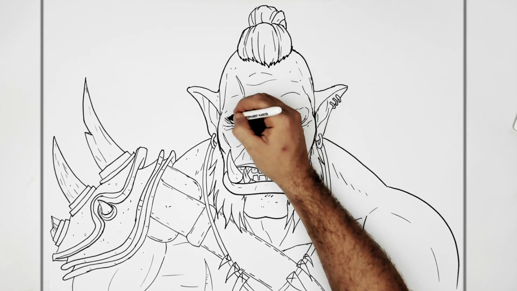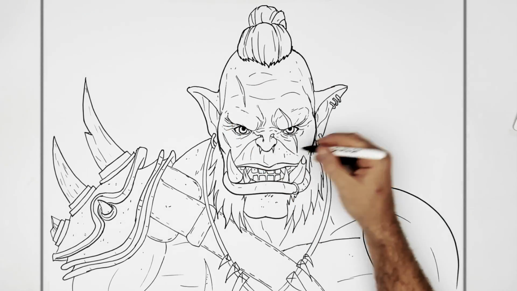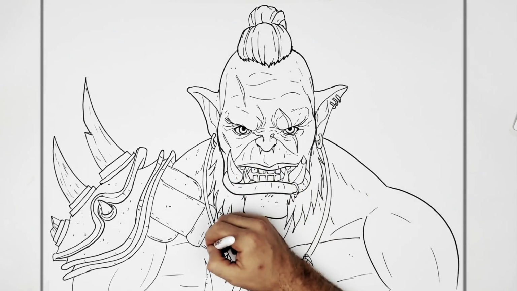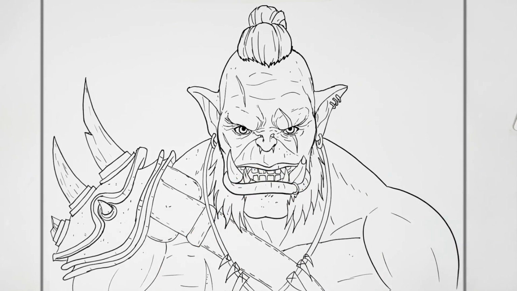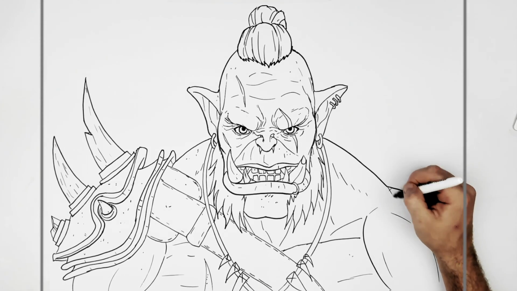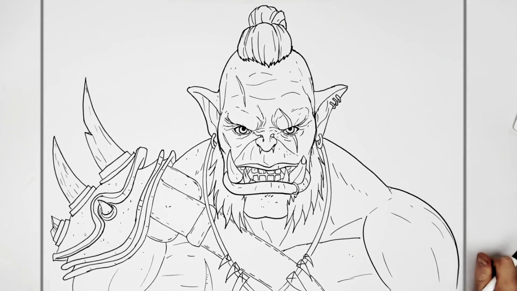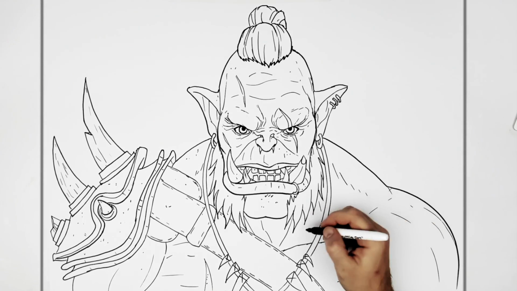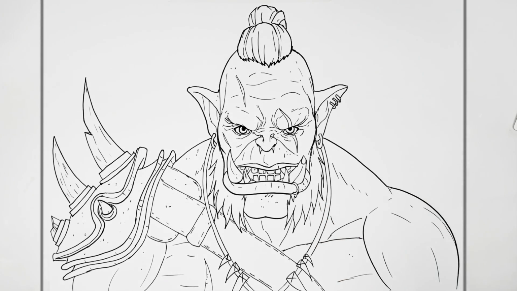Piercings. There's more piercings left on his eyebrows, but I think that might complicate things a bit too much. Orc. Traditional fantasy orc, or ogre. Not entirely sure. Let me know in the comments if this is an orc or an ogre and what's the difference.